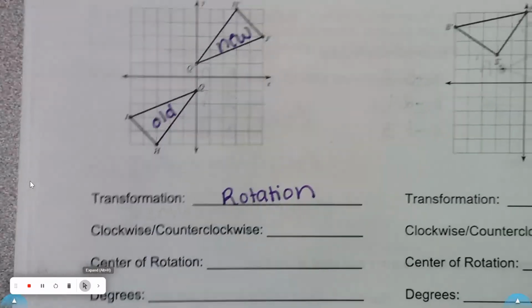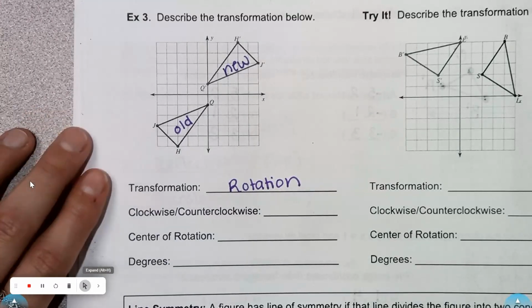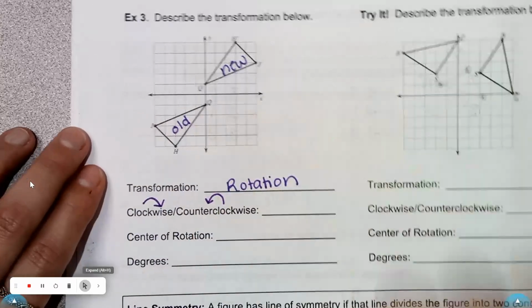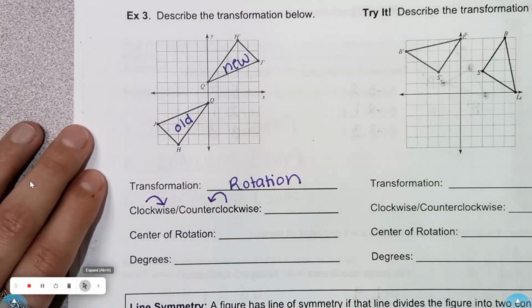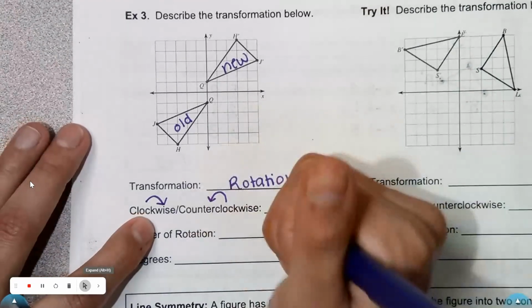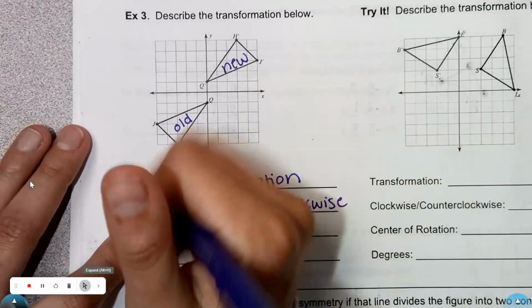When you are rotating, you can go clockwise or counterclockwise. It really does not matter. So clockwise is to the right and counterclockwise is to the left. I'll do an example of each just so that you can see both. So for this one, I will go clockwise. Okay, I'm going to circle this one.